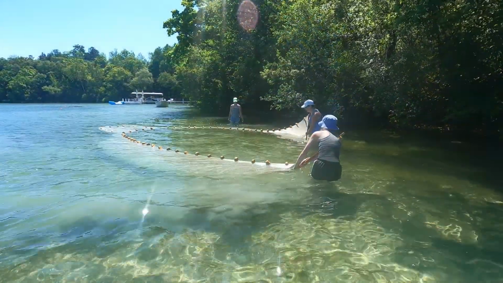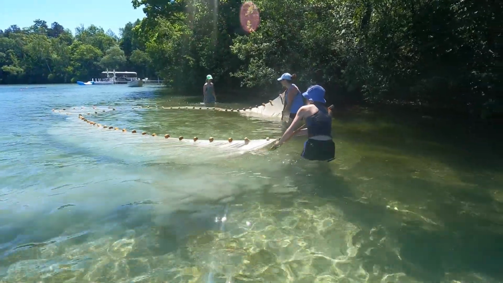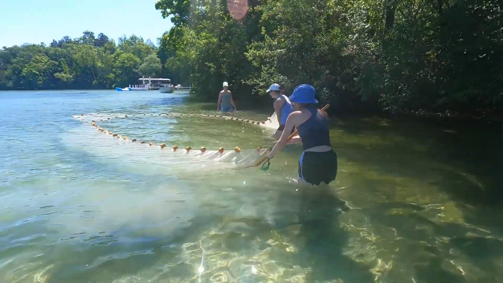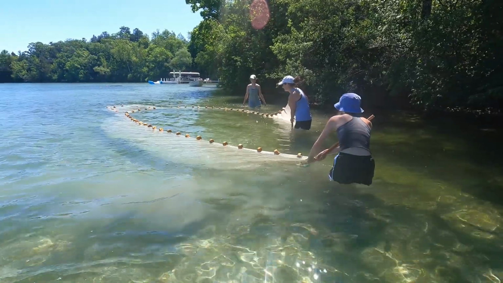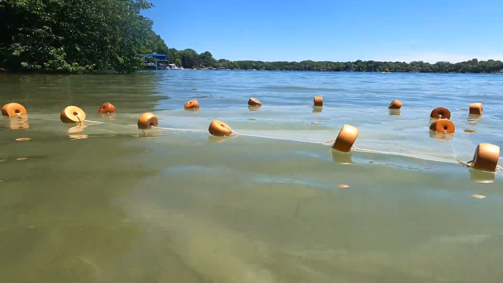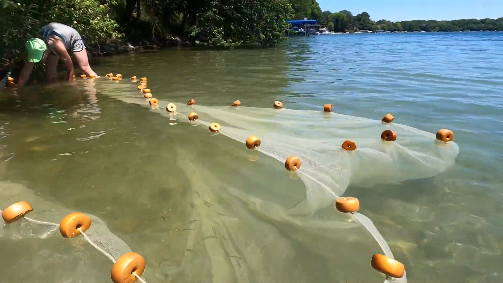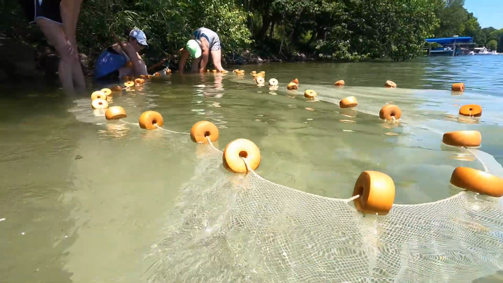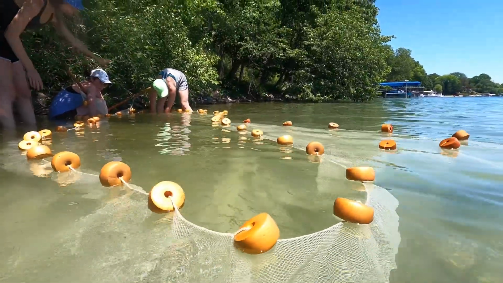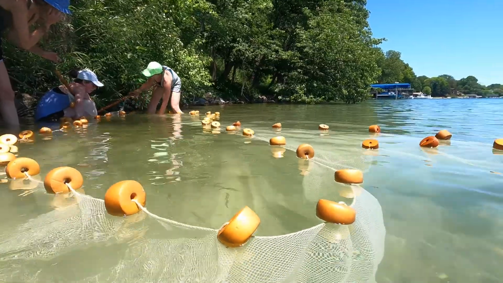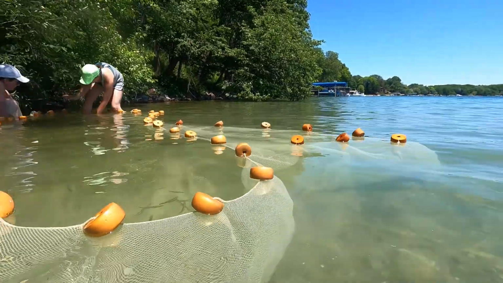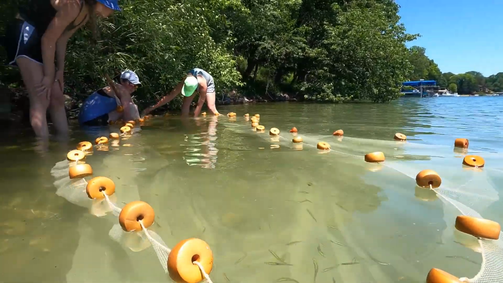To assess the density and species comprising the forage fish community, we run seine hauls near the shore, which is what you're seeing here. The seine has a purse in it and has a cork line and a lead line that creates a wall in the water that prevents fish from escaping. Those fish near the surface are brook silversides.